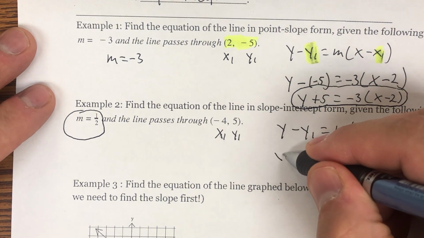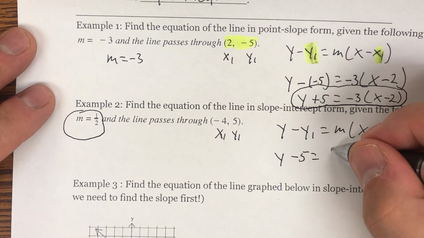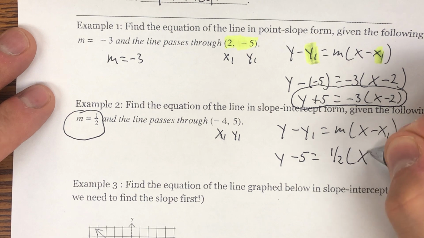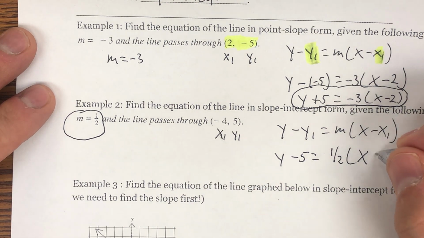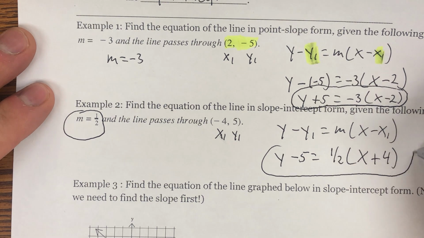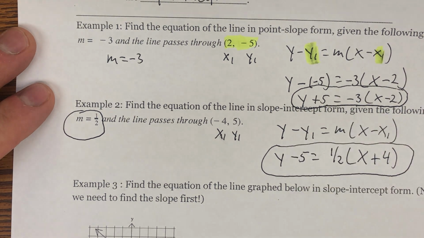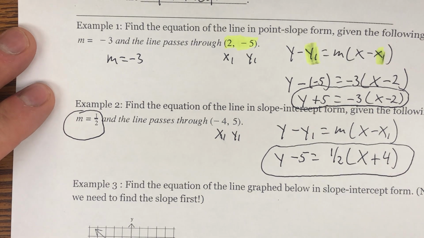So y minus 5 equals m, 1/2, times x. Now you should notice this. Minus a negative will change to a +4. That way we don't have to do that middle step like we did on the other one. So just be cognizant of when you put in a negative, the original sign is minus. Minus a negative changes to a positive.